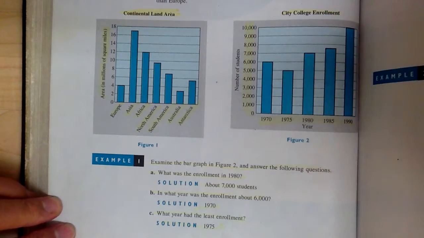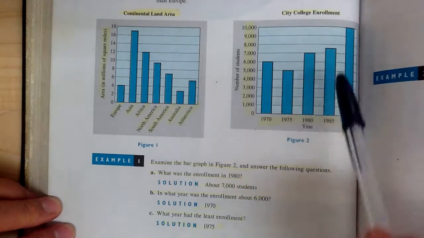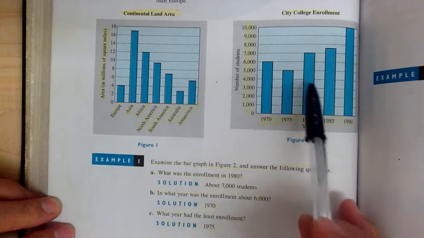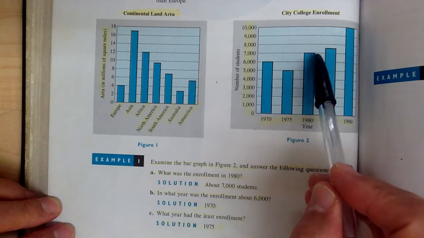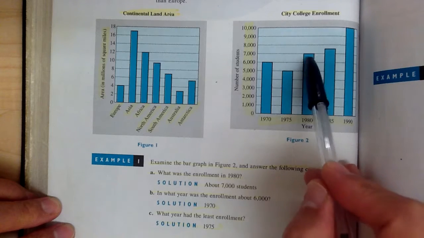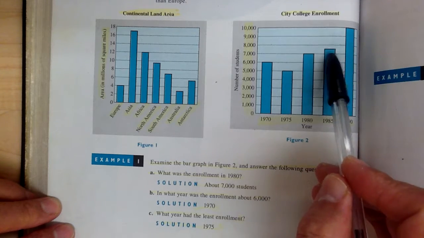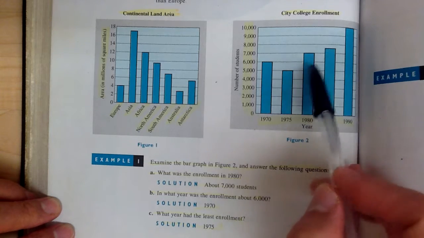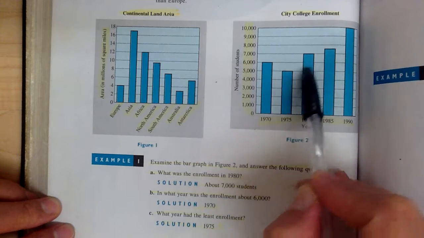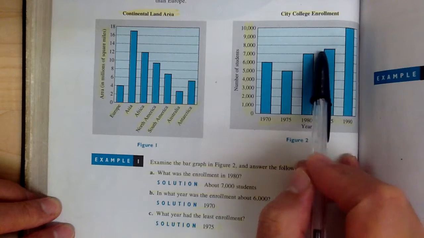Okay, so look at example D. It says, during which years did the number of students increase? So by looking at the graph, which years are increasing? Well, from 1975 to 1980, that's increasing. From 1980 to 1985 is increasing. And from 1985 to 1990 is increasing. So your answer would be from 1975 all the way to 1990, they are all increasing.